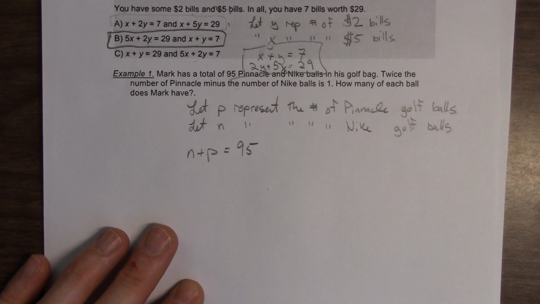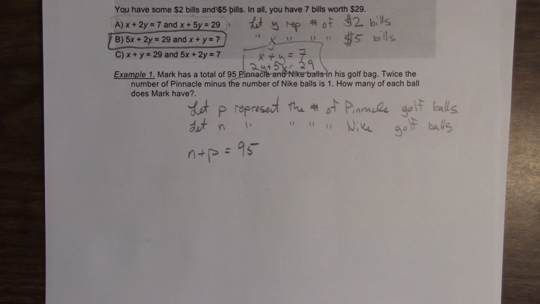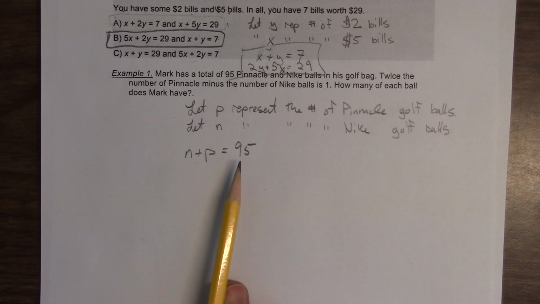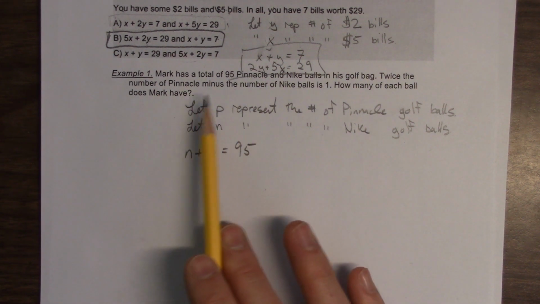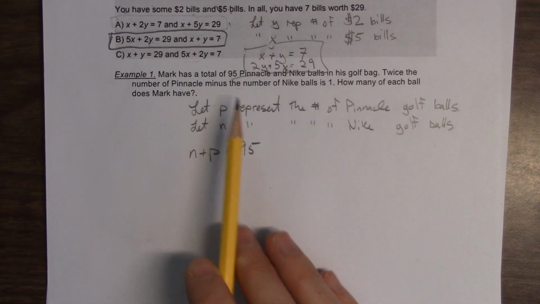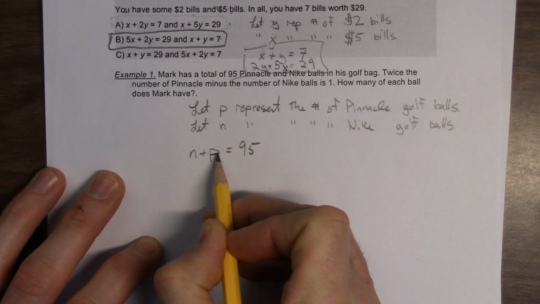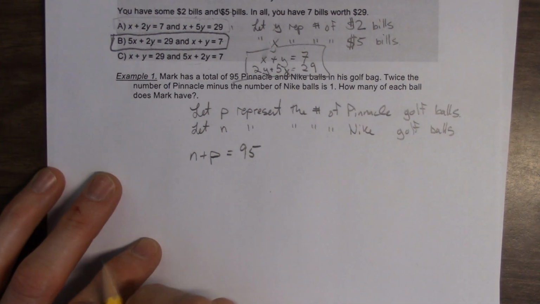Find out how much Pinnacle and Nike. Yeah, we did that with the first one. We added them both up to get 95. But now we have this other condition here, Josiah. It says twice the number of Pinnacle. So what would you write for twice the number of Pinnacle balls, golf balls?